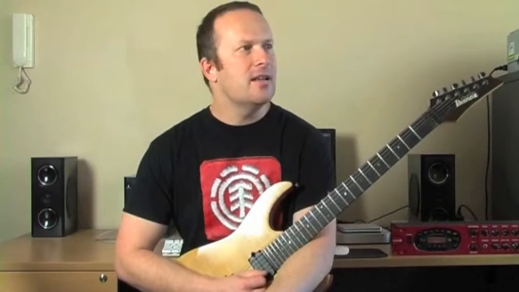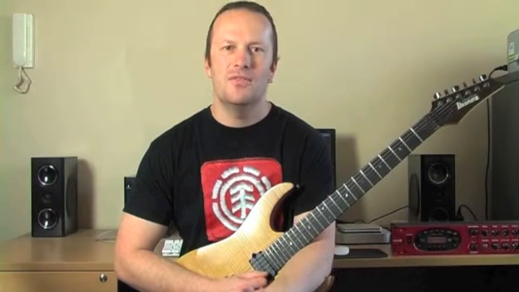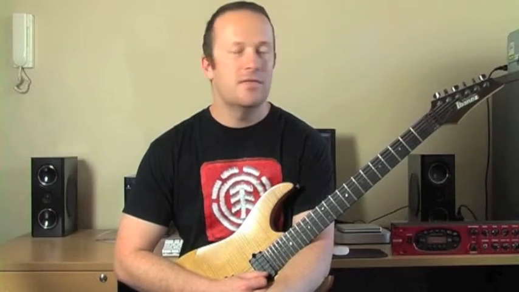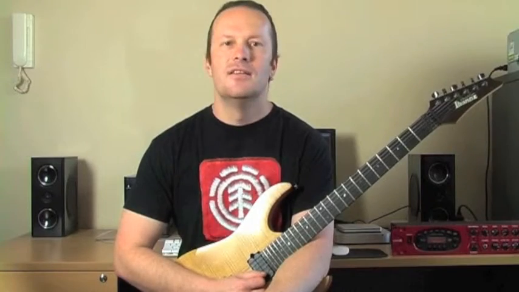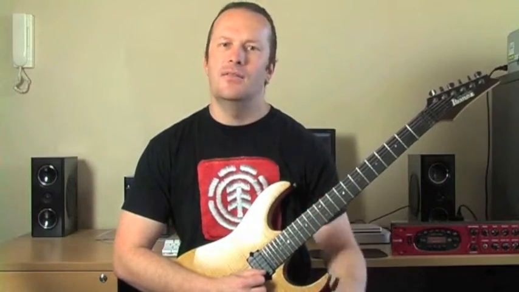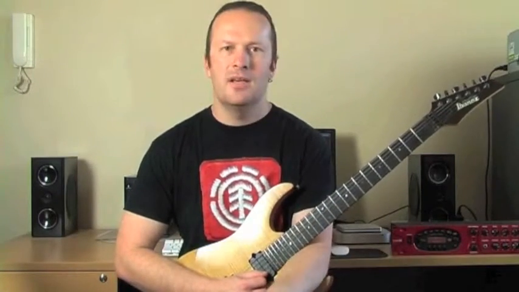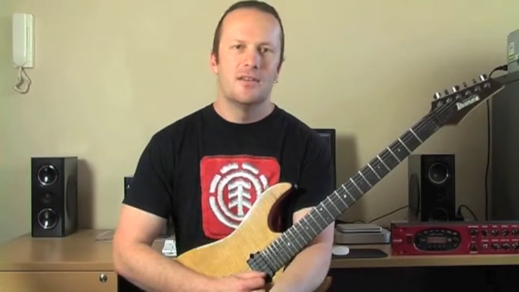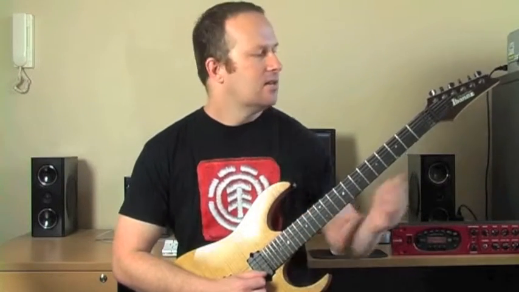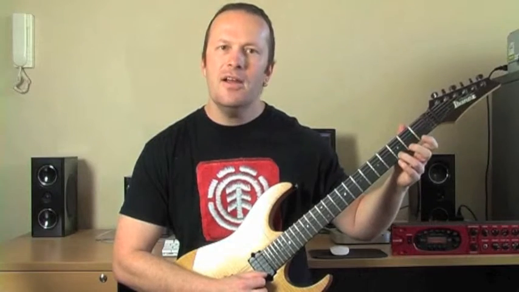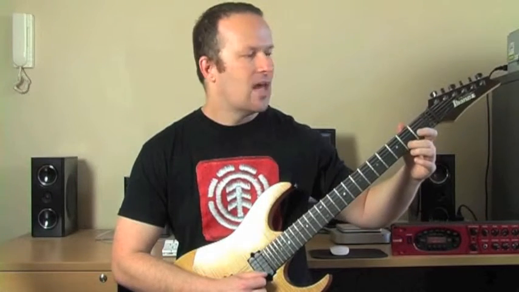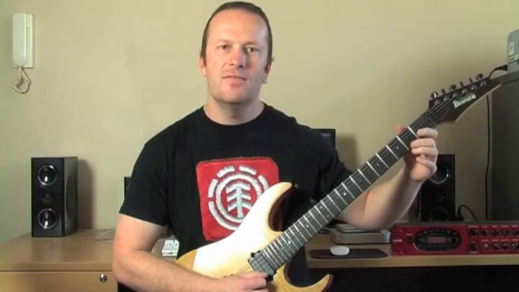So again, if we use a silly sort of example, if you got, say, flat tires on your car, then the car would go down. So basically a flat means take a normal note and play it 1 fret lower. So G is at the 3rd fret and G flat is at the 2nd fret.